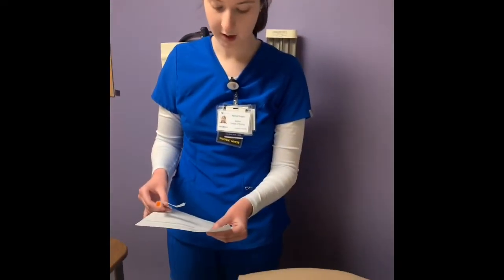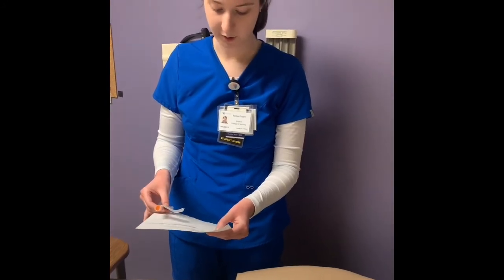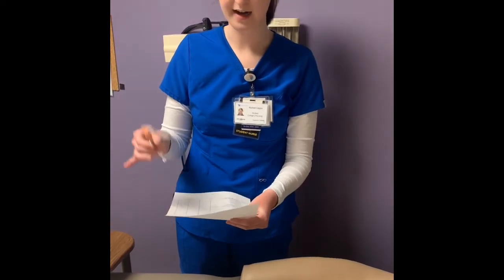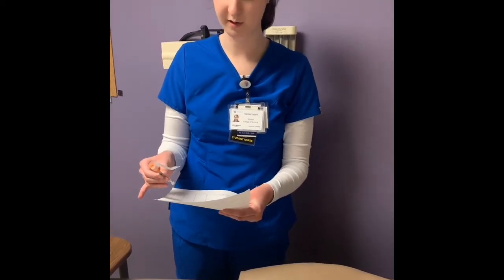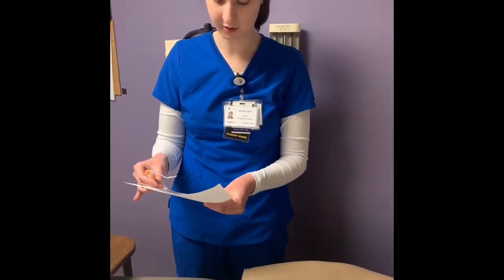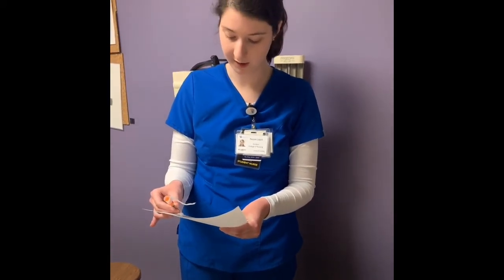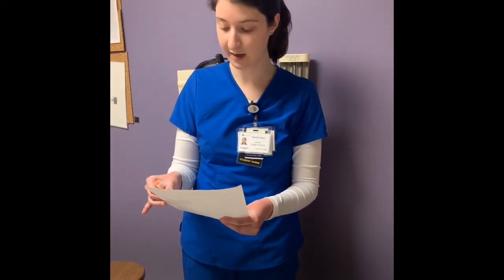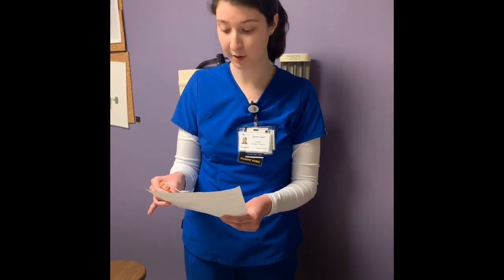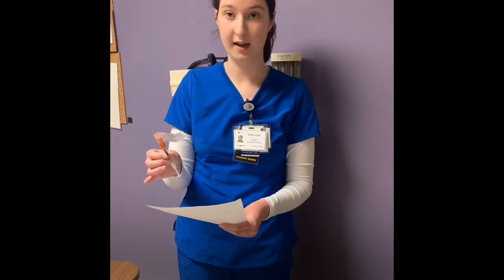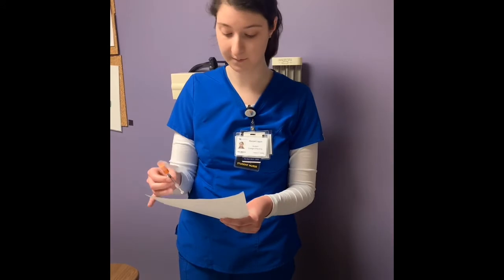So this order is for Carmen Guadalupe. Date of birth is 2/2 of 92. We have verified that this is the correct patient, and I have in my hand a medication that I have prepared for Carmen Guadalupe. The order states that this should be regular insulin at a concentration of 100 units per 1 milliliter to be delivered subcutaneously. In my hand, I have regular insulin at a concentration of 100 units per 1 milliliter in a syringe that has a needle attached to deliver this medication subcutaneously.